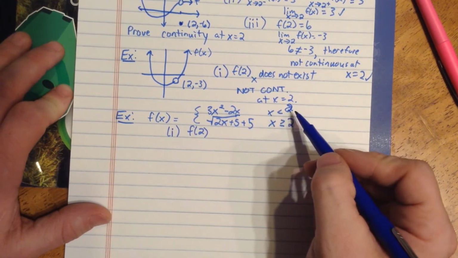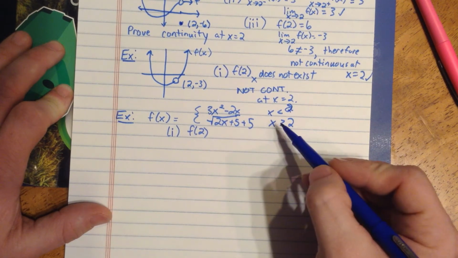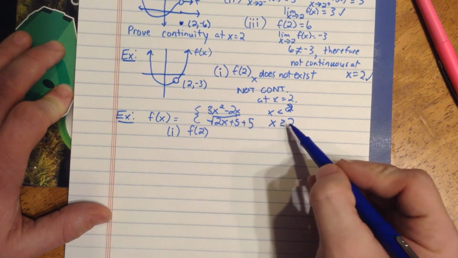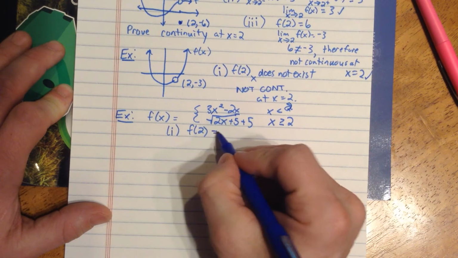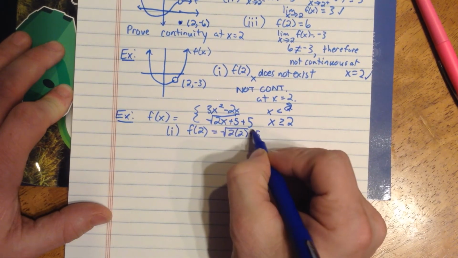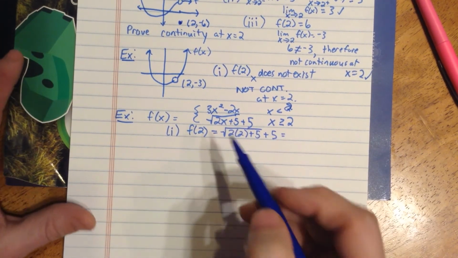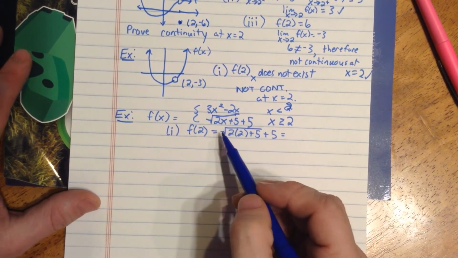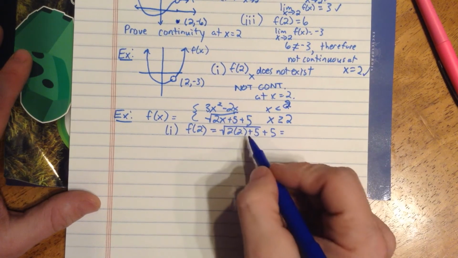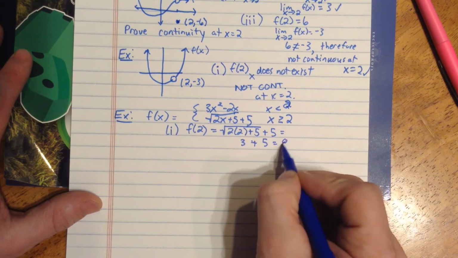This is less than 2. This is greater than or equal to 2. So we're going to take this 2 from this function right here. So we're going to plug in a 2 for x in the bottom function, and we're just going to do the math. 2 times 2 is 4, plus 5 is 9. Square root of 9 is 3. Plus 5 is 8. So it exists.